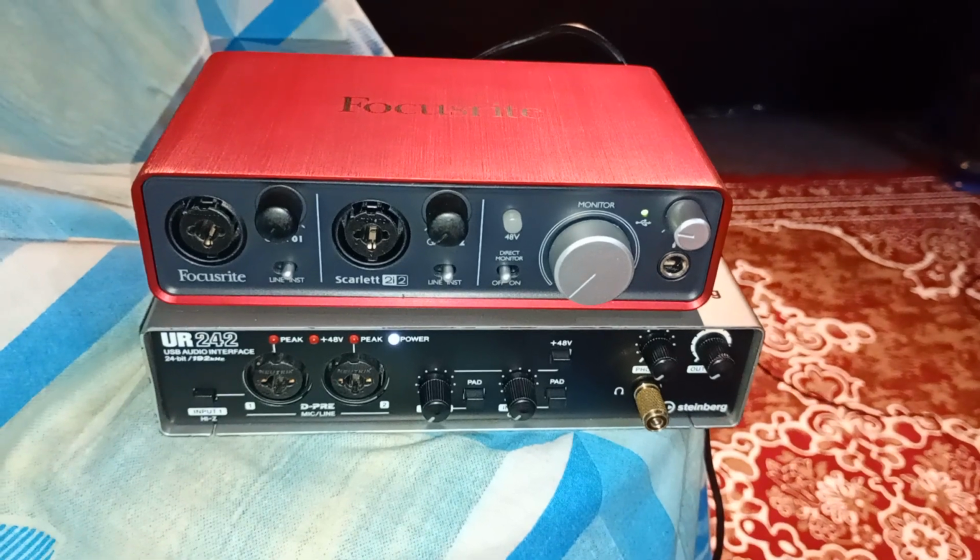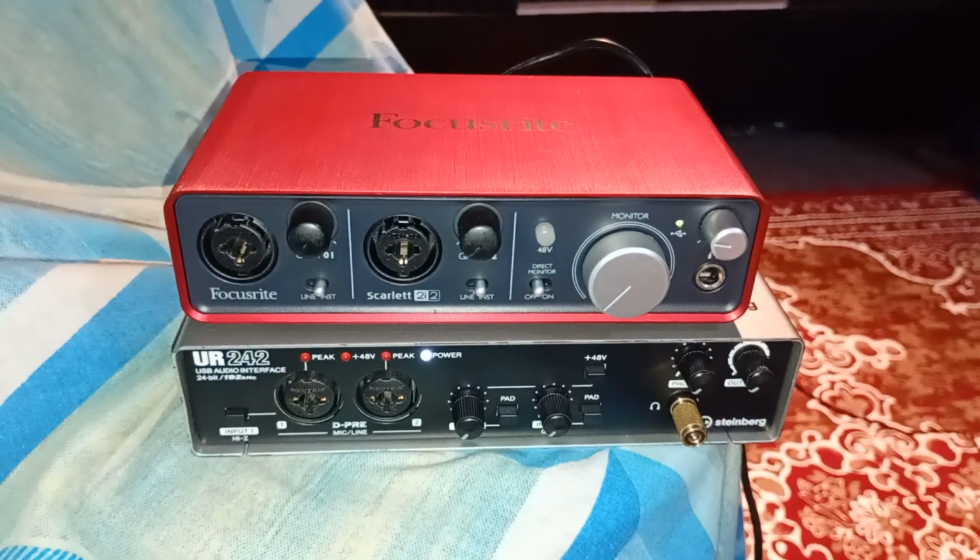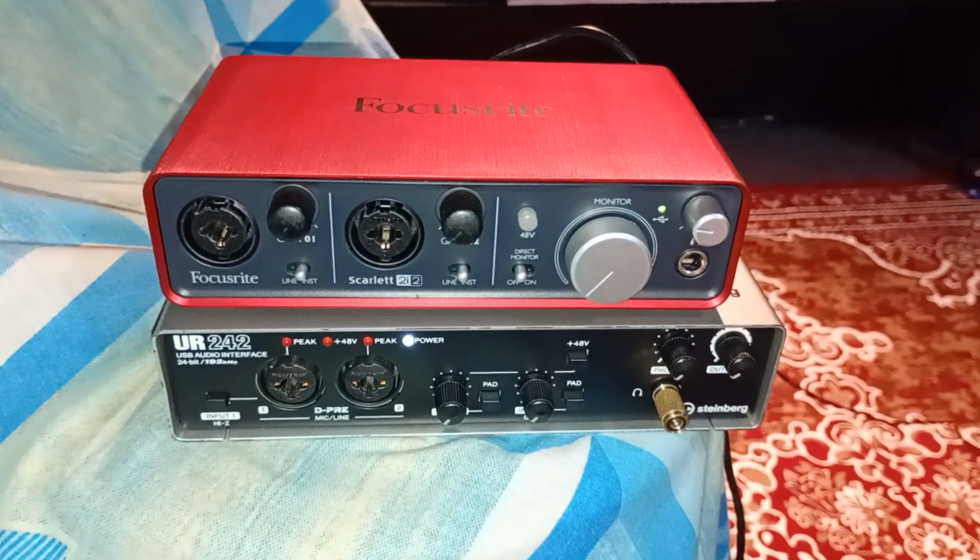Hello friends, today I'll show you how to set up multiple audio interfaces in real time.